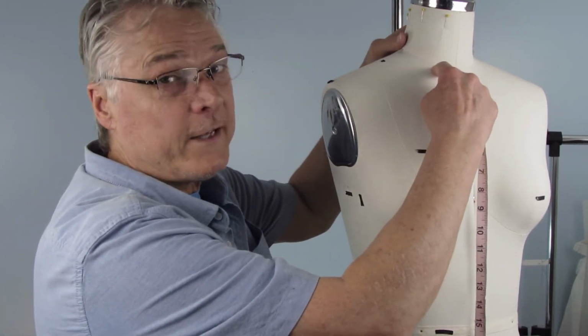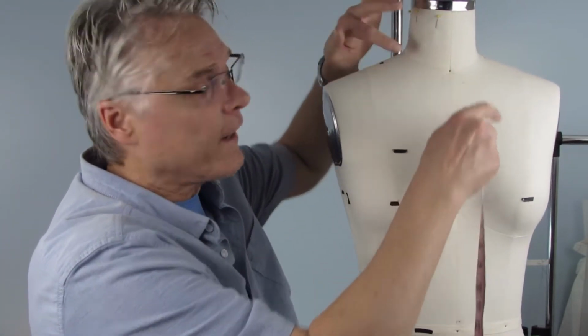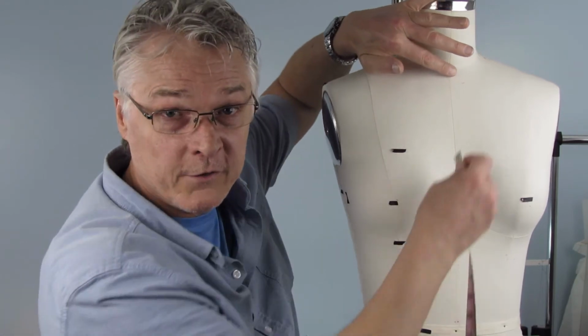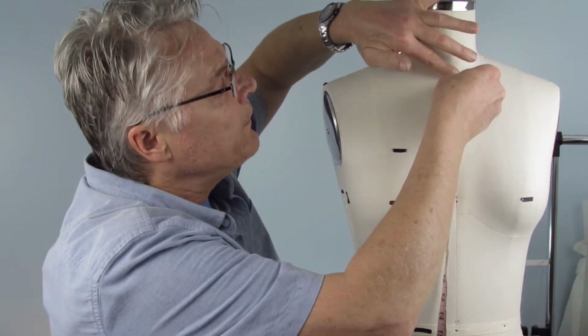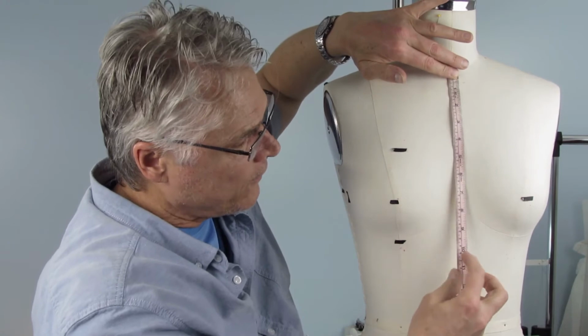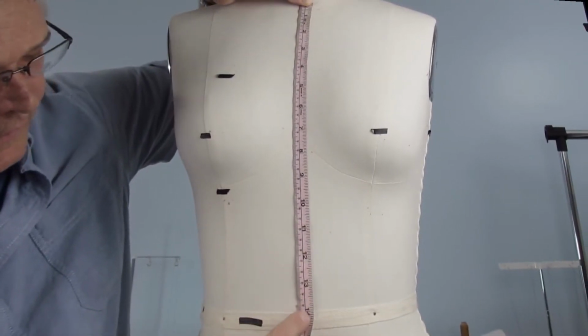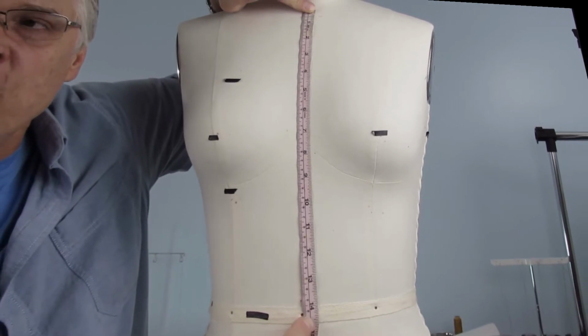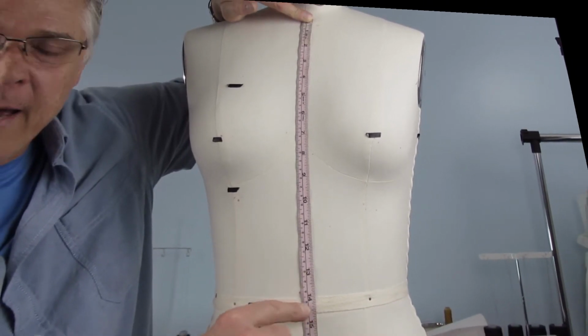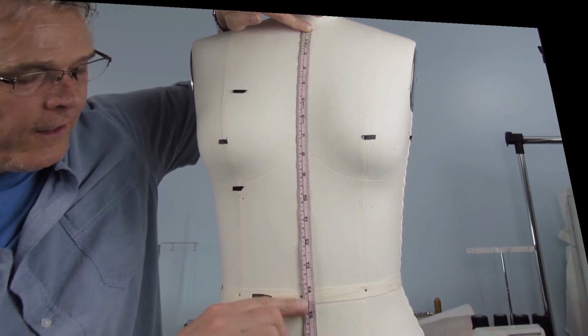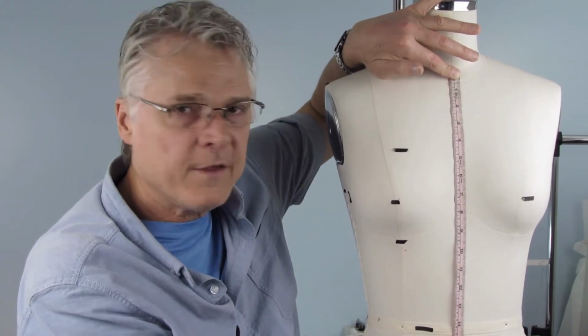Next we have the center length, which, if your elastic or your string is on your neck, at the point where it is laying, we put the tape down the center front, down to the waist point at the center front, where the string is laying. That would be the accurate point.